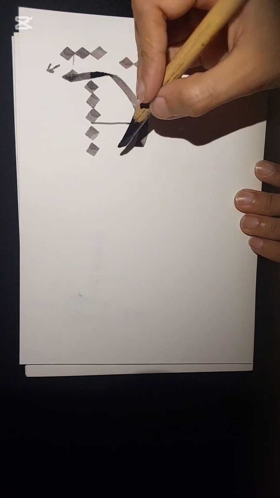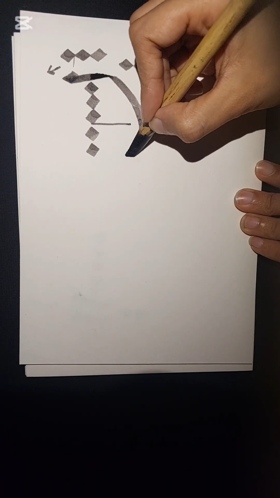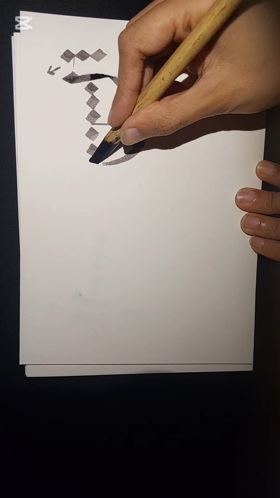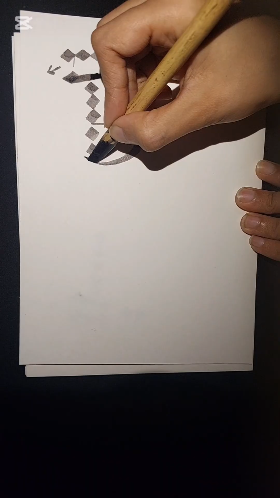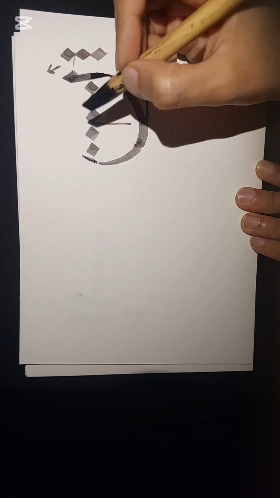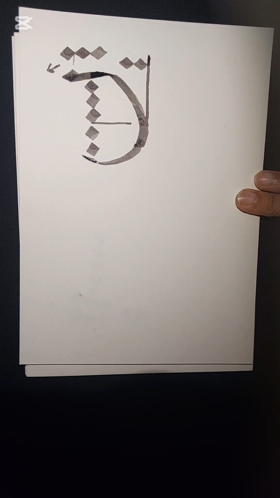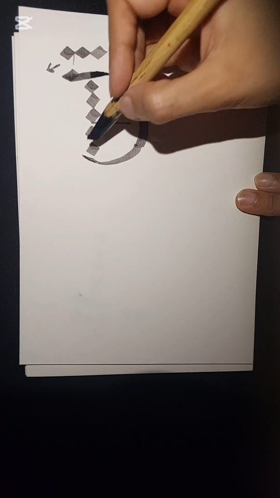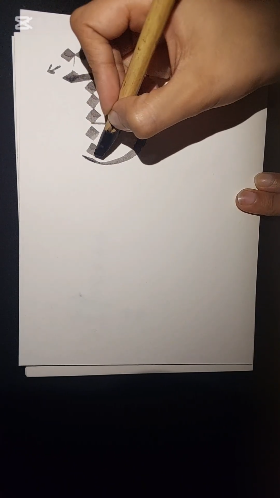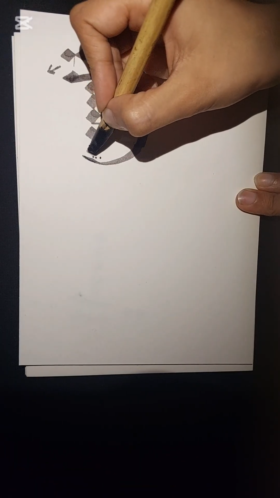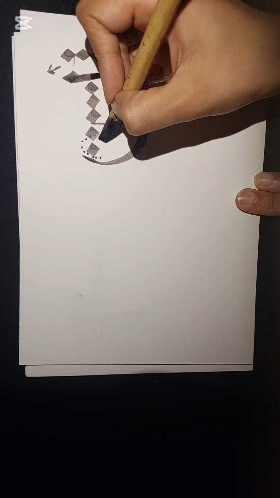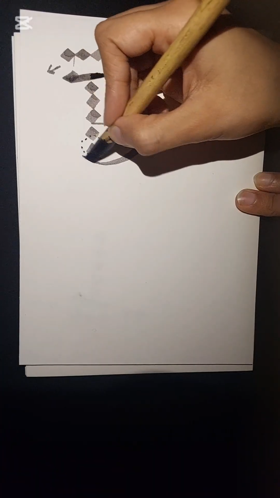Here we're moving up, and this curve will be like the curve of ba. Here we've made noon. This curve will be like the curvature as we've learned in ba, as you remember, like a circular motion.